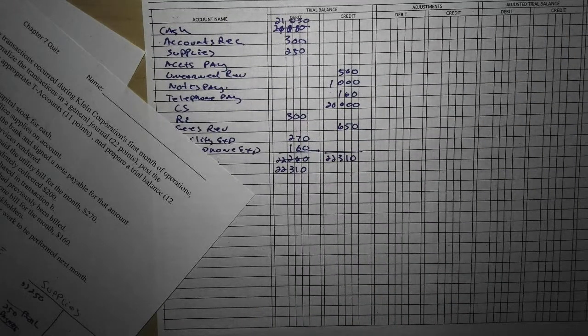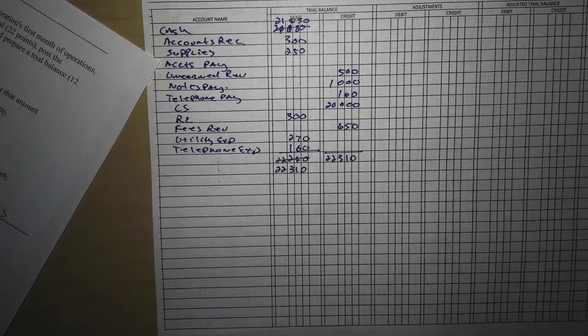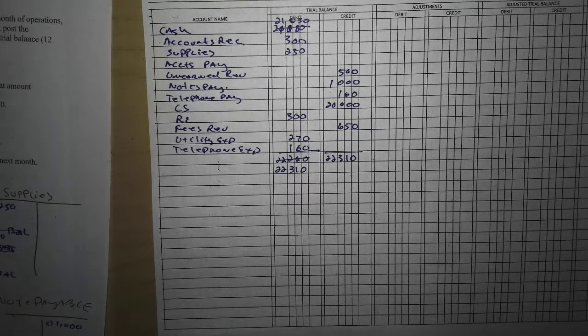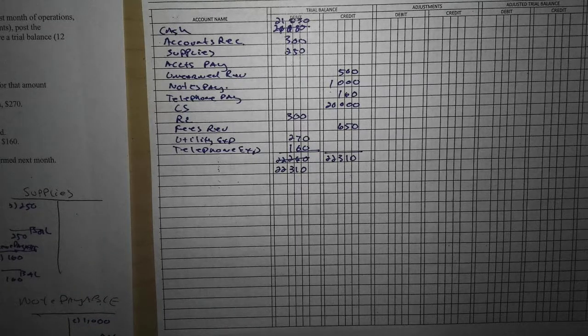And it doesn't always mean that it's right, but it at least means that your debit balances equal your credit balances. It doesn't save us from knowing if we debited or credited the wrong accounts or if these balances are wrong. All this is saying to us is that at least we have our debits equaling our credits at the end of the period, which is usually a pretty good sign.